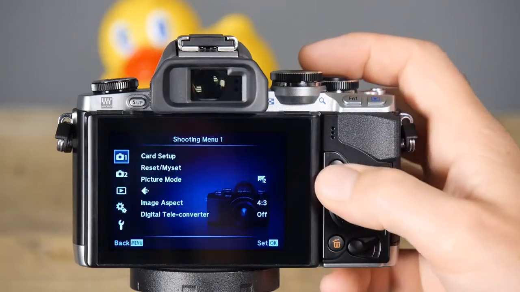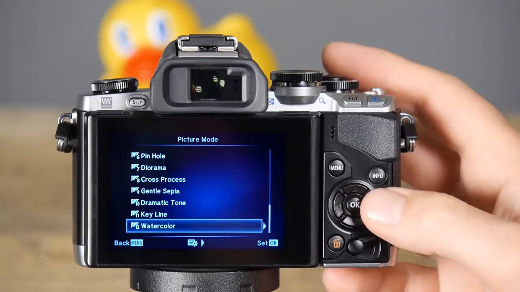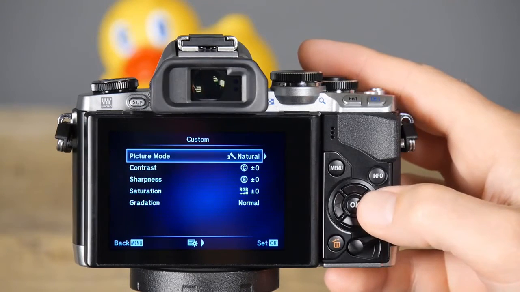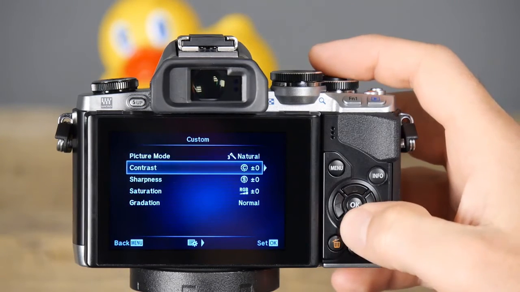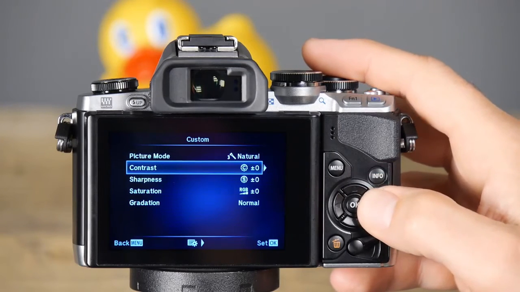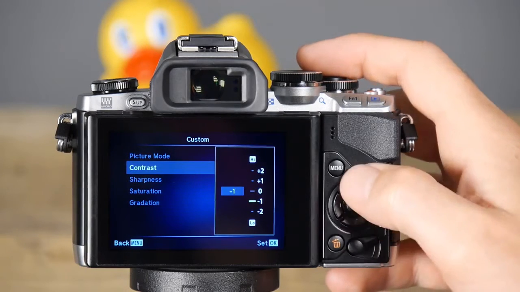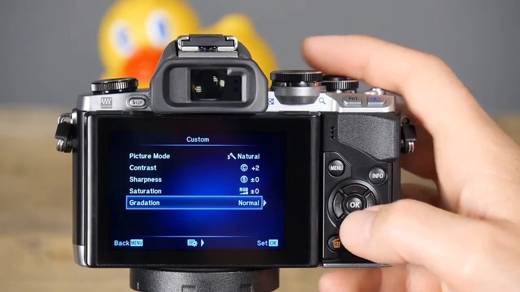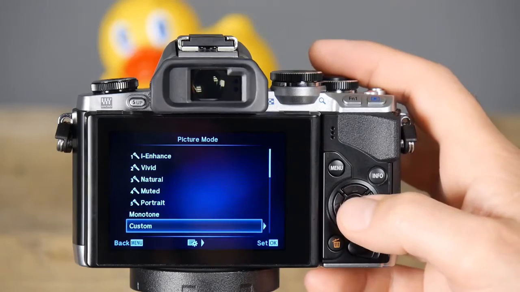As discussed earlier, you can customize the camera's picture modes. To do this, press the Menu button and select the Shooting Menu 1. Here, select Picture Mode and Custom. Press the right arrow button to select the picture mode you'd like to customize. Make your selection and press OK. Now, select Contrast and press the right arrow button to view the contrast settings. Make adjustments and press OK. Do the same for sharpness, saturation, and gradation. When you're finished making adjustments, simply press OK to save changes.